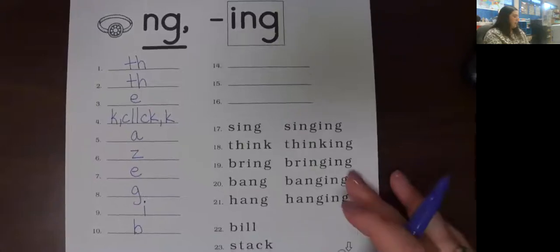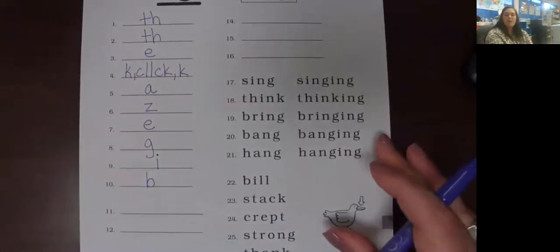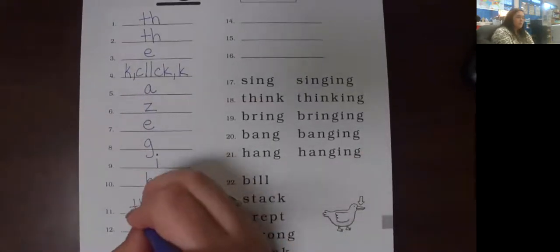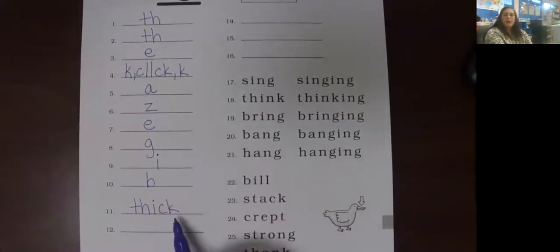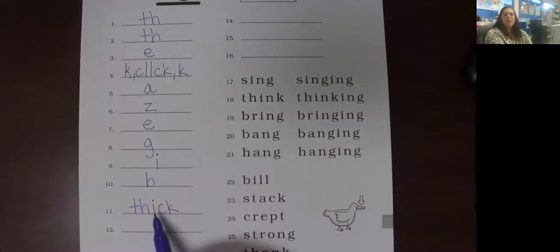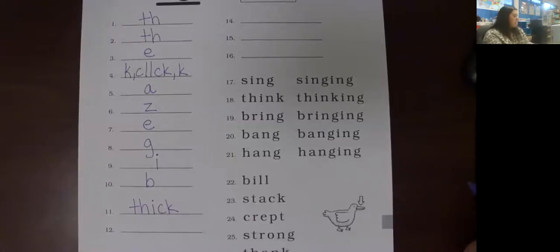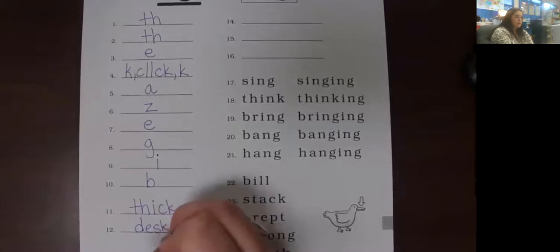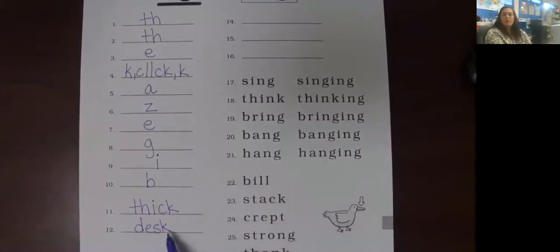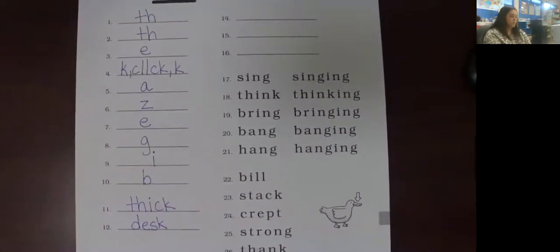Okay, on 11, we're going to spell the word thick. T-H-I-C. We spell the K sound at the end of the word CK because it comes after an I. Then on number 12, we're going to spell the word desk, D-E-S-K. We spell the K sound at the end of the word with a K because there is a consonant right before it.